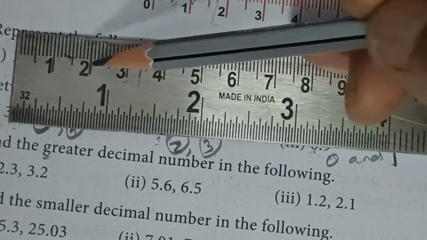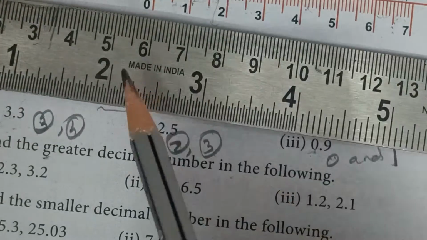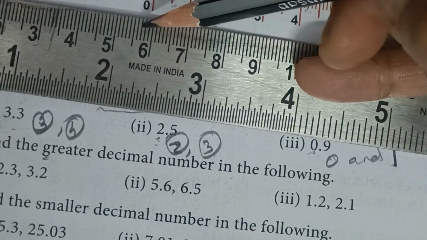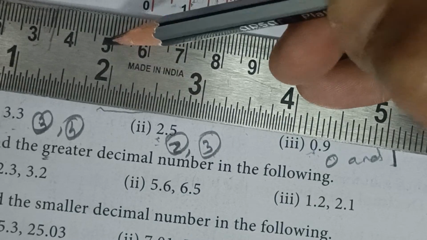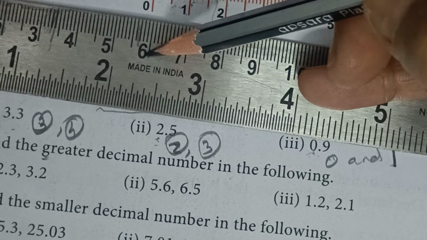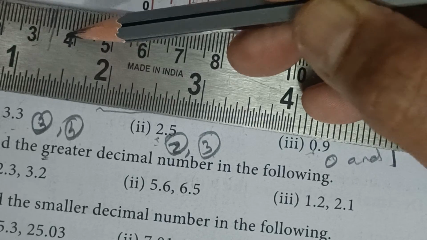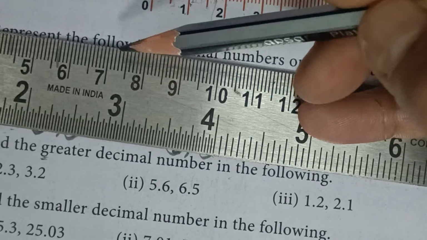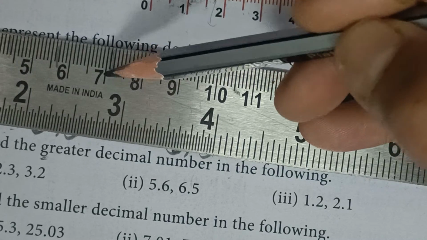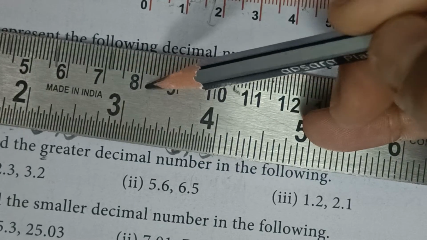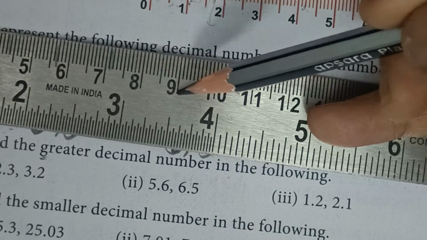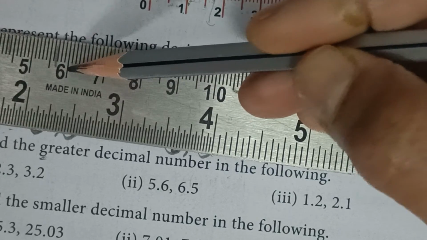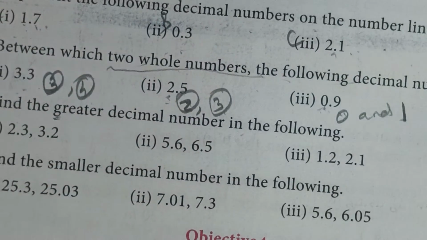Got it? Now, for example, tell me, between which two numbers 5.7 lies? 5.7 is here. It lies between 5 and 6. 4.3 is between 4 and 5. 7.1 is here. It lies between 7 and 8. 8.3, 8 and 9. 9.7, 9 and 10. 6.2, 6 and 7. Okay, this is how we have to find out.